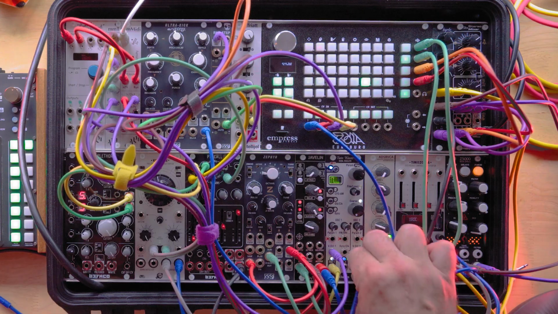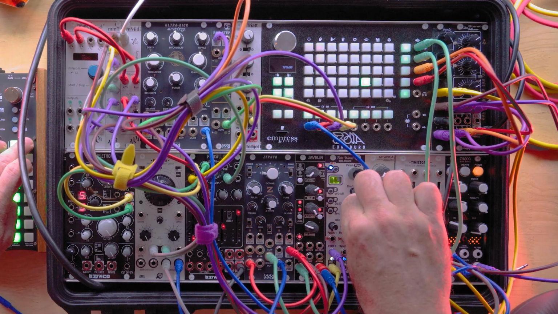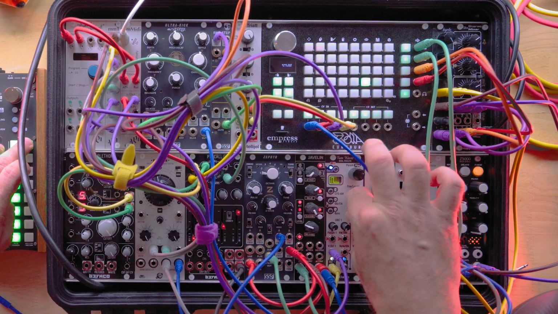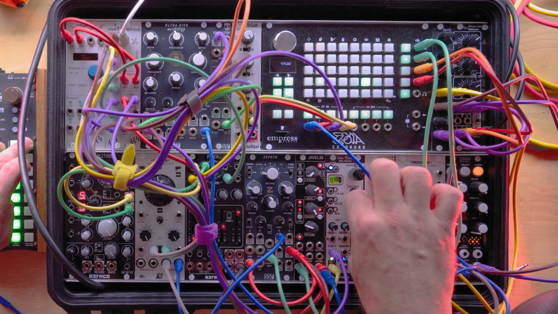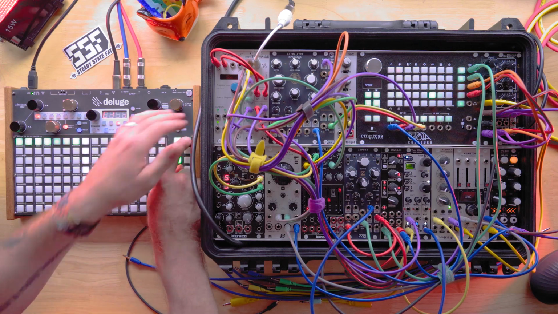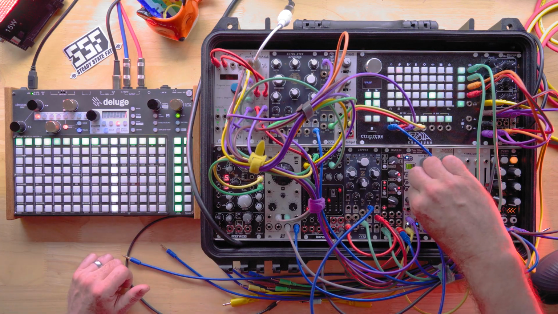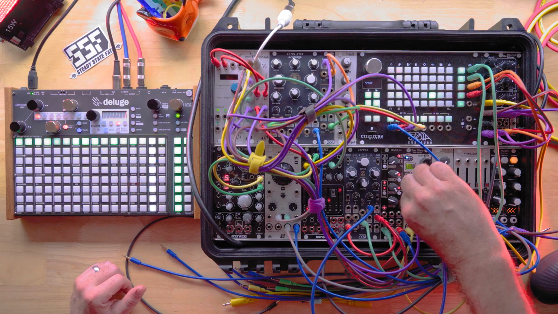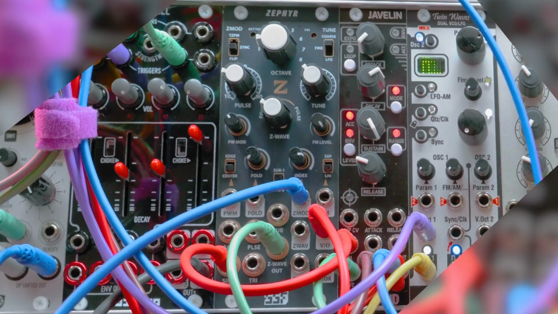Beautiful. We also have a sync in. Let's go ahead and just use the regular sync in. So there's one sync and a different sync. Let's go ahead and make a beat with that. Go ahead and mod that.